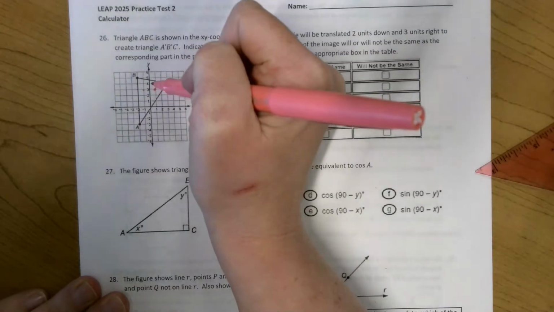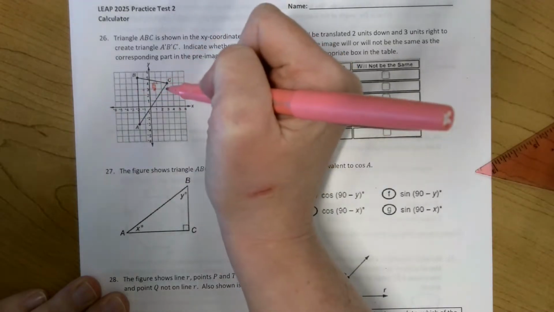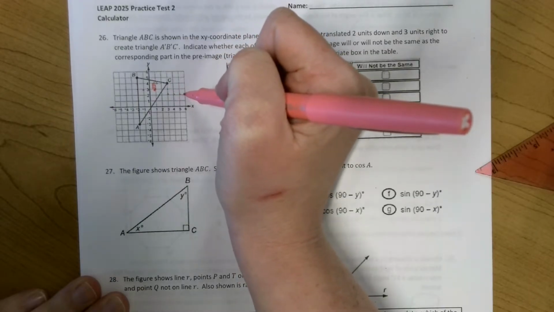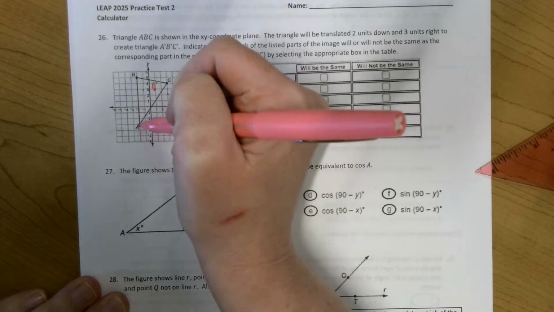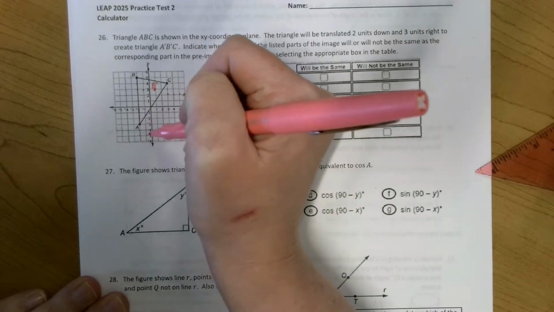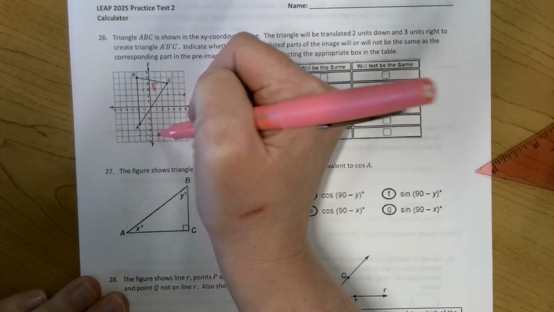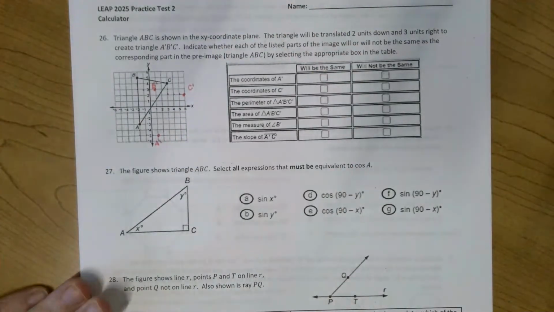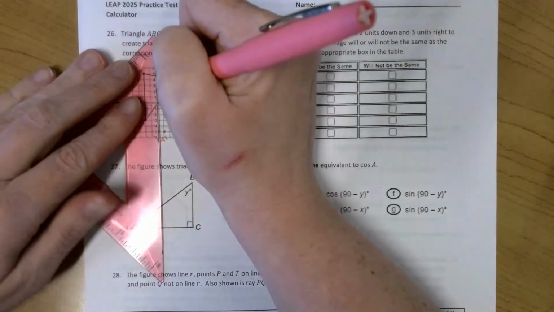So this will be B prime. 1, 2, 1, 2, 3. And then 1, 2, 1, 2, 3. And then we're going to connect our vertices.